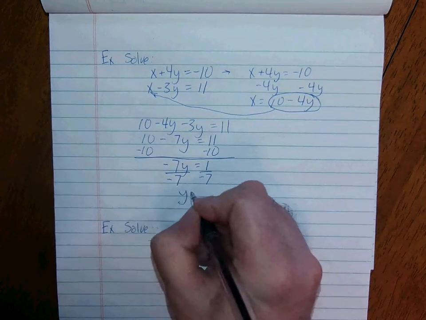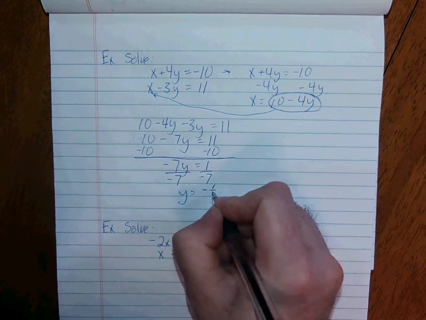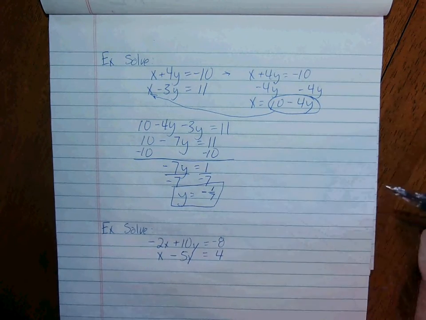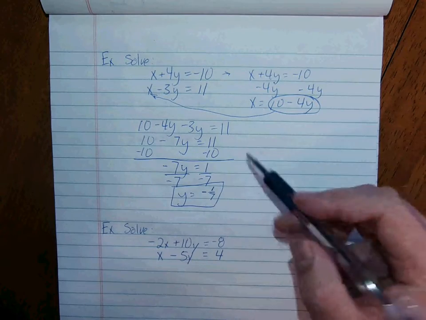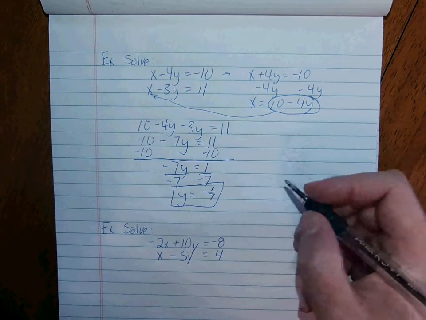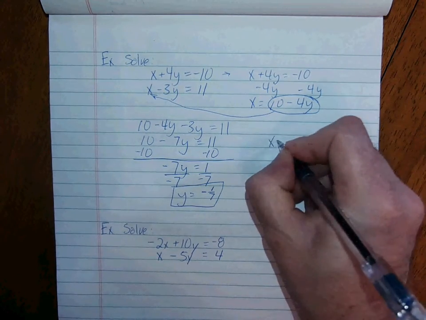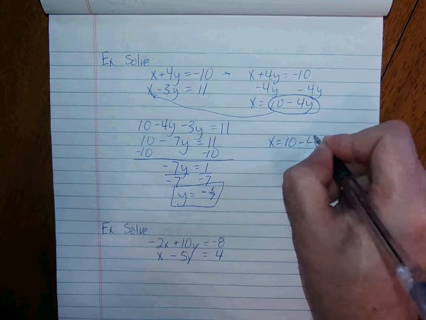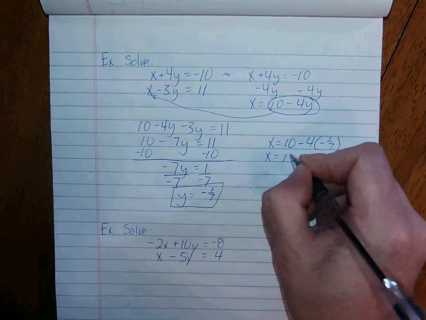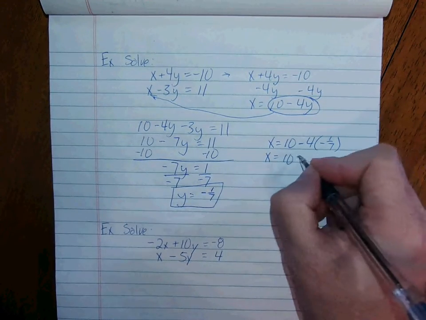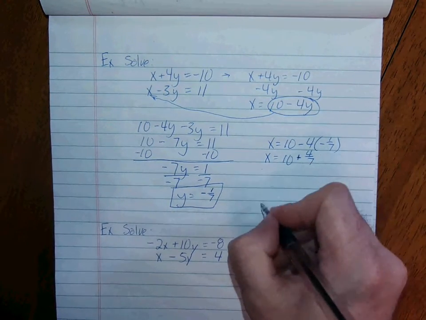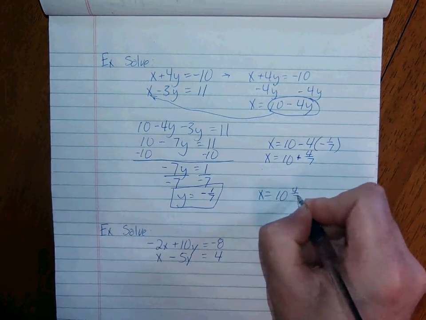And in this case, it doesn't really come out to a very nice number for us. It comes out as a fraction, which may happen. It's not that big a deal. So we have y equals negative 1/7. So once you have that, let's go ahead and bring it up here and solve for x and find out what x equals. So we have x equals 10 minus 4 times what we just found. So you're going to have x equals 10, negative and negative will make that a positive. This will become 4/7. 10 plus 4/7 is 10 and 4/7.